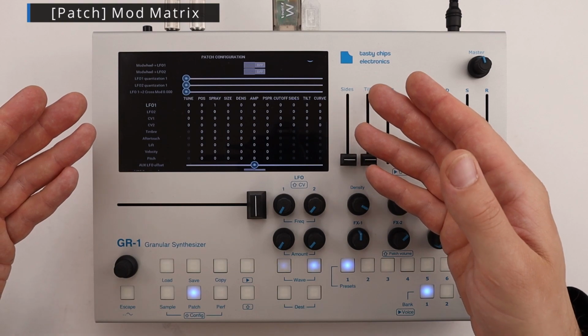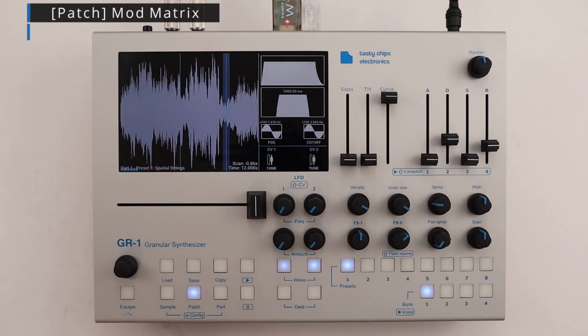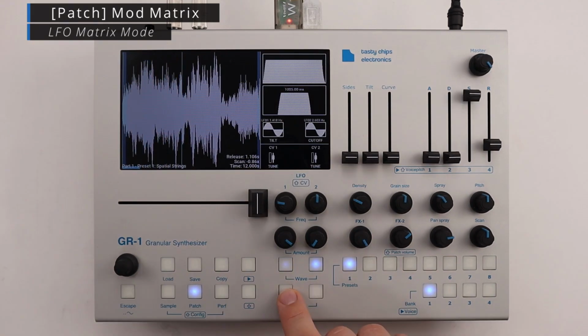While the matrix offers you all the sources and destinations in one single overview, this might not be your preferred way of adding modulations if you want to work a bit more hands-on. Holding down one of both destination buttons for 1 second will allow both LFOs to access LFO matrix mode from the front panel. Now it is possible to set multiple destination amounts using the knob instead of using the matrix inside of the patch menu.